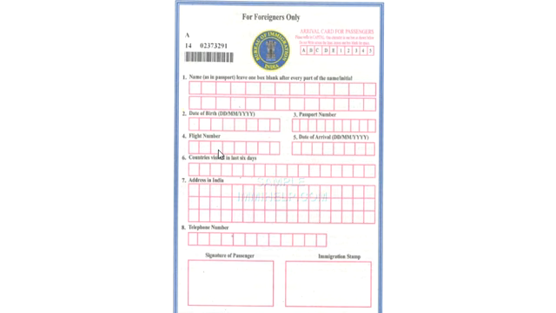Countries visited in last 6 days. This could be applicable to you, or it may not be applicable to you. In my case I just left it blank because I was directly coming from Canada and I hold Canadian citizenship. So I did not visit any other country in the past 6 days before reaching India, so I left it blank. But if you have visited, you can always write it.